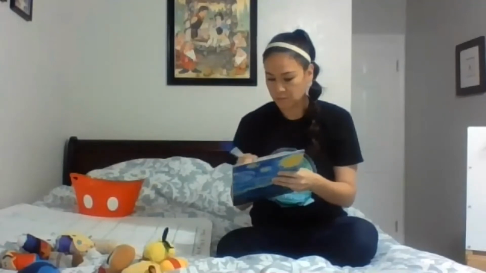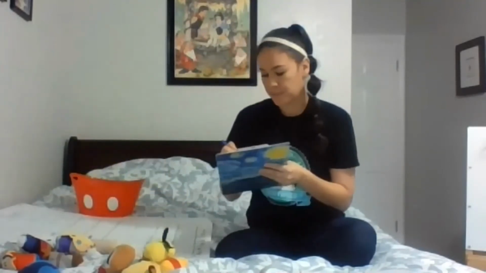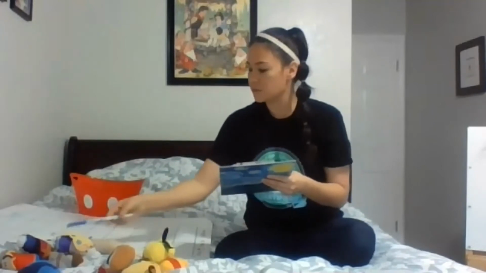4, 5, 6, 7, 8, 9 animals. 1, 2, 3, 4, 5, 6 people. And 1, 2, 3, 4, 5 of... Oh, hi kindergarten, it's me, Miss Williams. I'm just collecting some data. I'm looking at my sum-sums here.